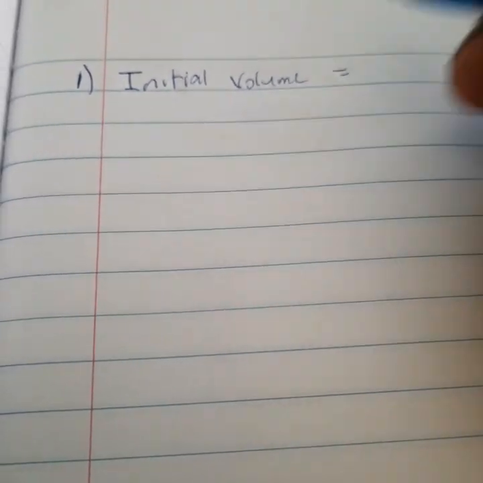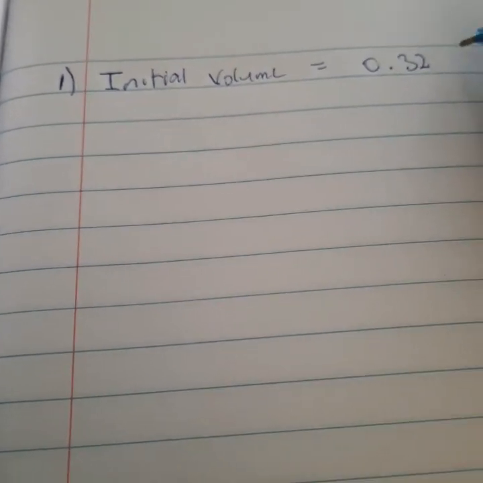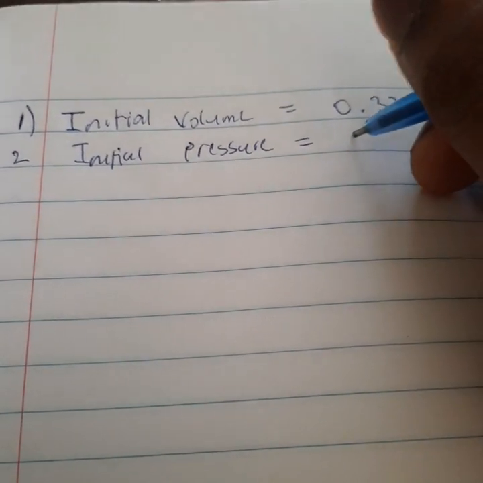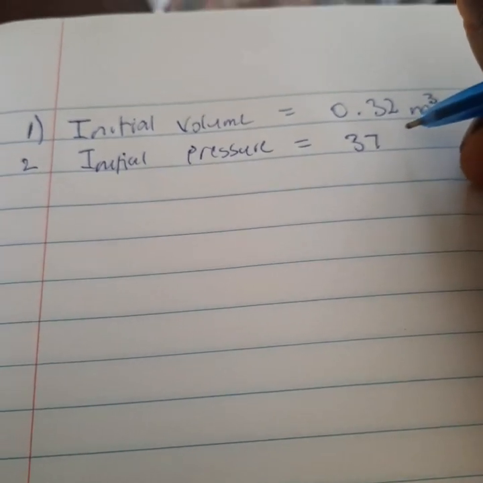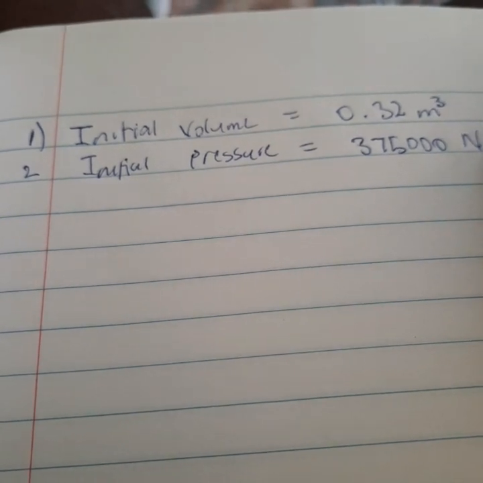Alright, so we know that the initial volume is equal to 0.32 meter cube, and the initial pressure is equal to 375,000 Newton meter square.